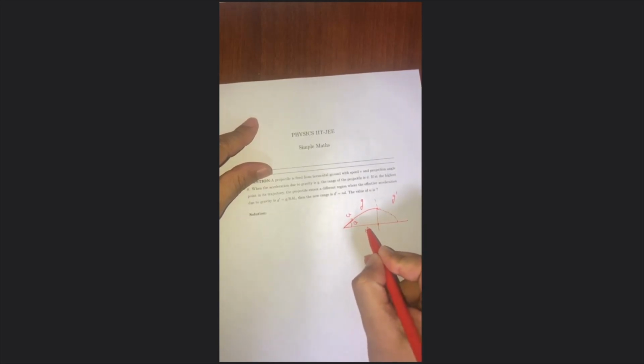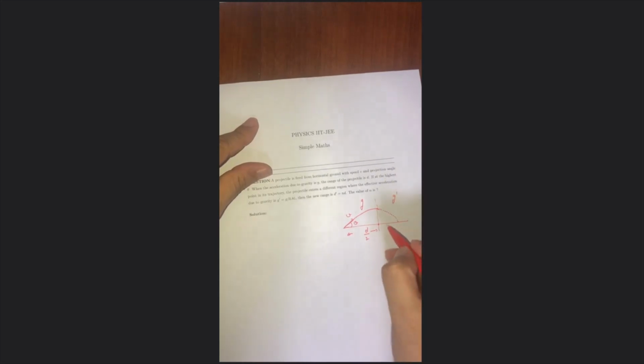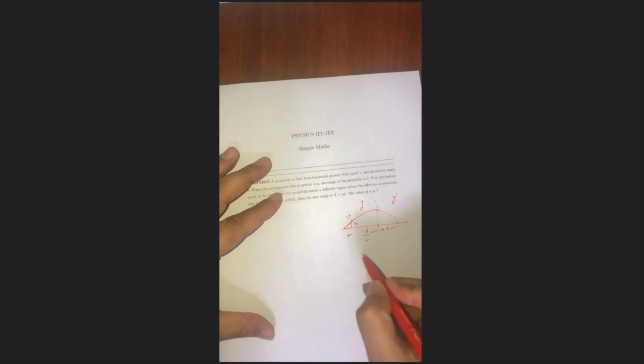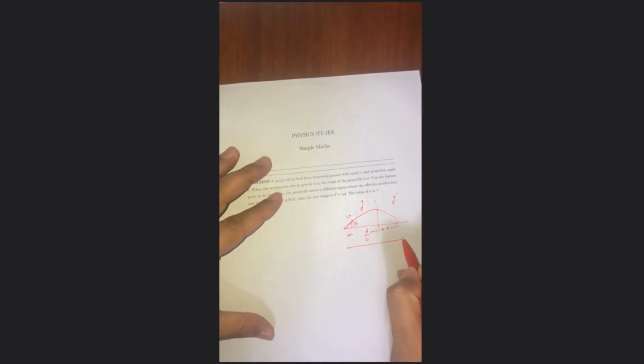It means that d by 2 will be the point of maximum height. Let us suppose the next part is represented by x. Now the new range, d prime, will be given as d by 2 plus x.